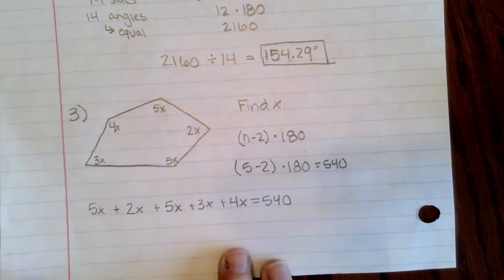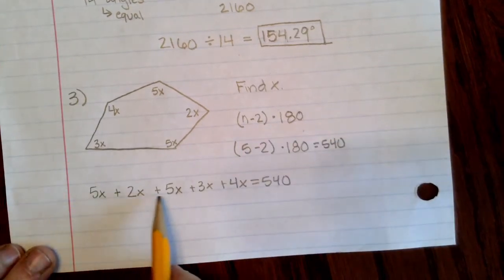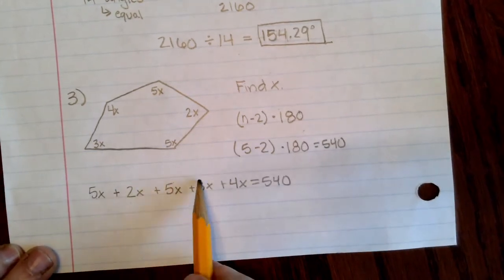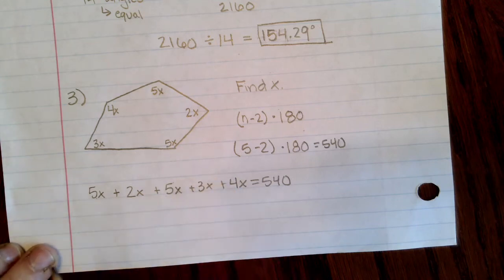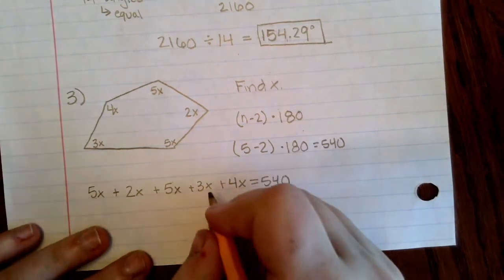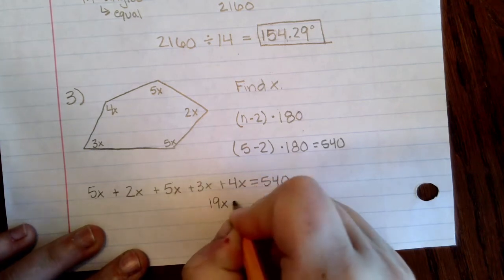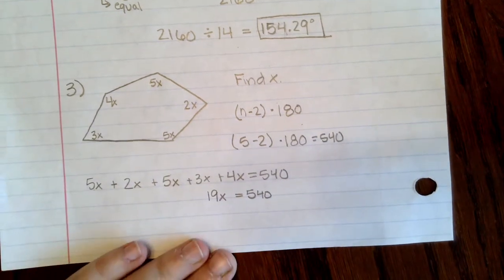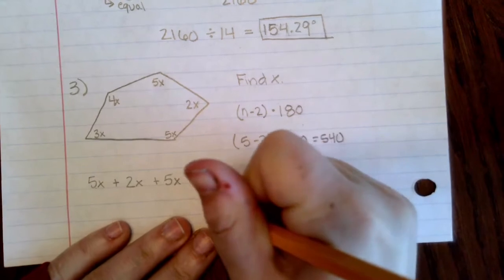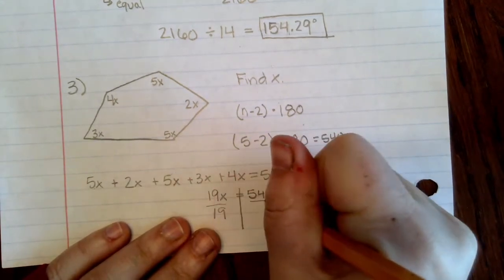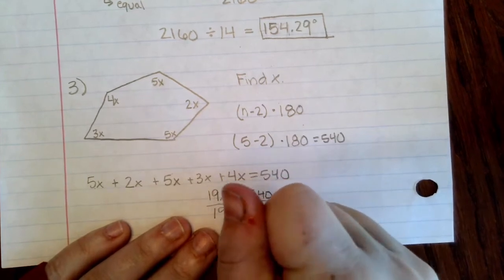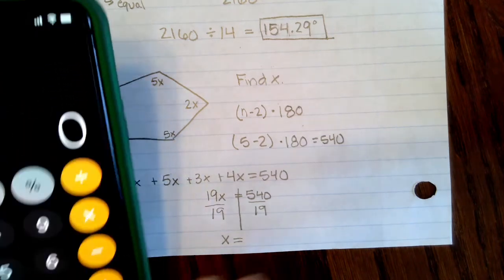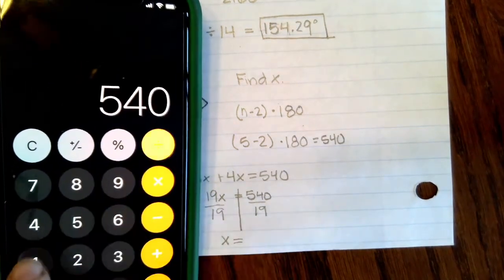And we can solve this equation. By doing that, we find out how many x's there are all together. So I have 5, 6, 7, 8, 9, 10, 11, 12, 13, 14, 15, 16, 17, 18, 19. There's 19 x's if we combine all of our like terms. So 19 times what number is 540? We could write that as an equation and divide both sides by 19. I don't know what that is off the top of my head, so here's my calculator. 540 divided by 19.